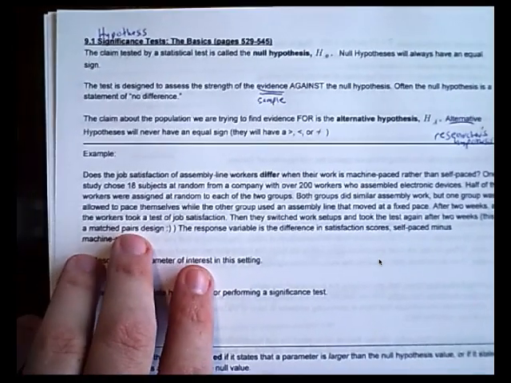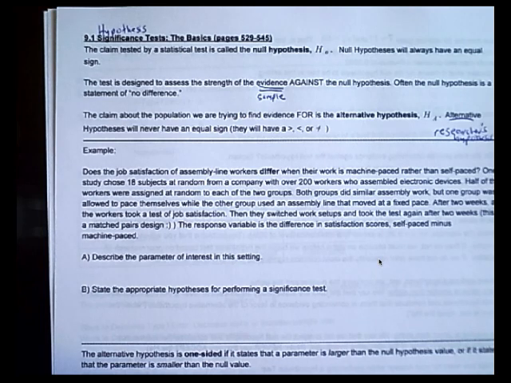Let's just look at an example. It says, does the job satisfaction of assembly line workers differ when their work is machine-paced rather than self-paced? One study chose 18 subjects at random from a company with over 200 workers who assembled electronic devices. Half of the workers were assigned at random to each of two groups. Both groups did similar assembly work, but one group was allowed to pace themselves while the other group used an assembly line that moved at a fixed pace.